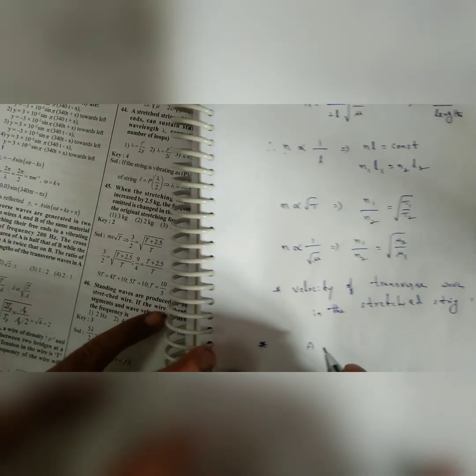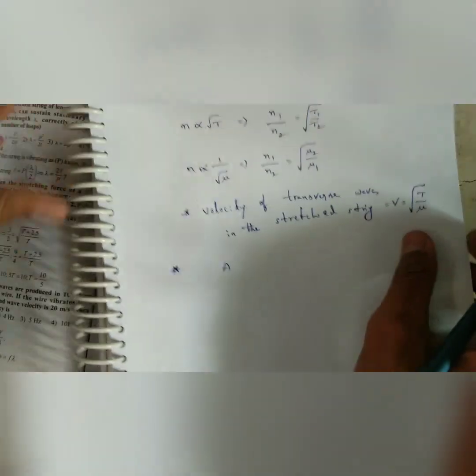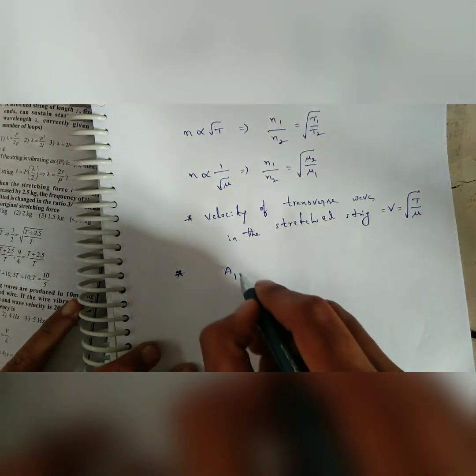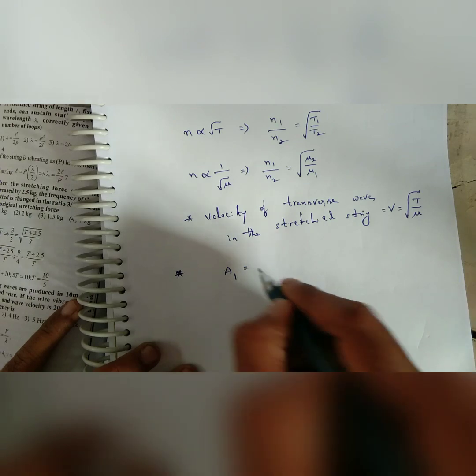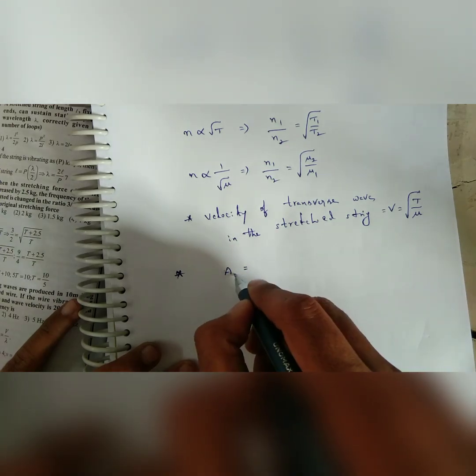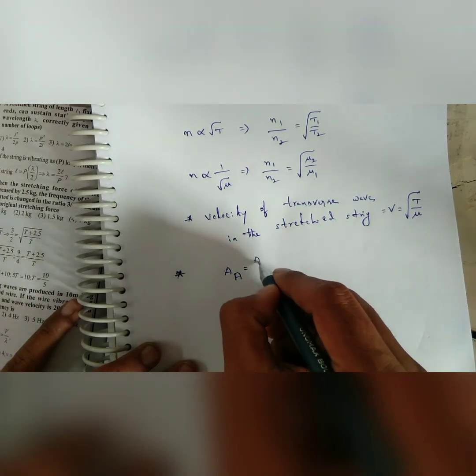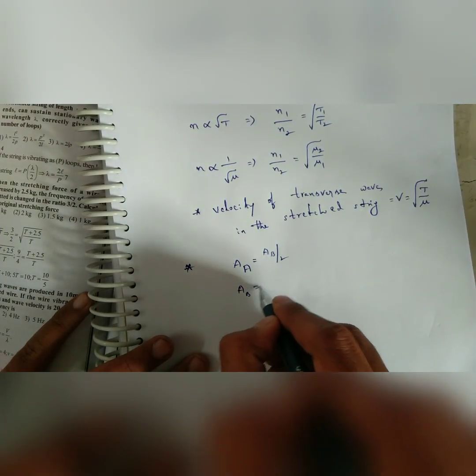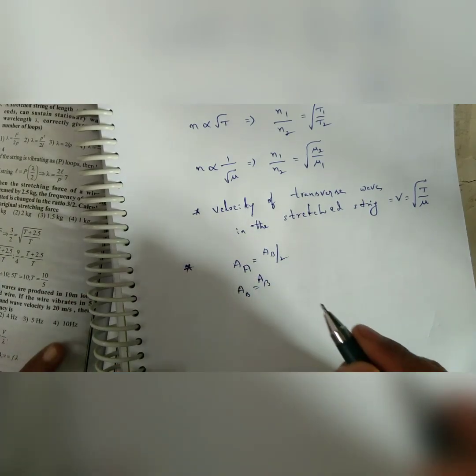So listen, the cross section area of capital A is A1, and that is half that of B. I am taking it as AA is equal to AB by 2. So AB is as it is. That is the meaning of that.